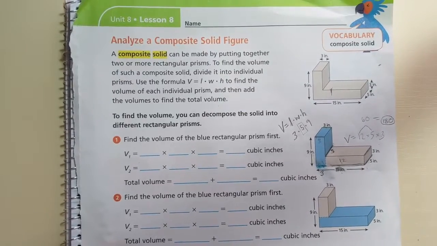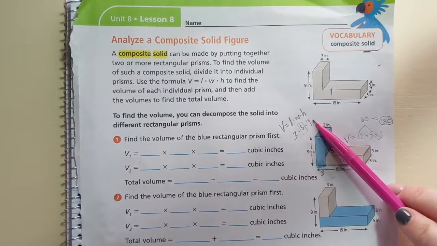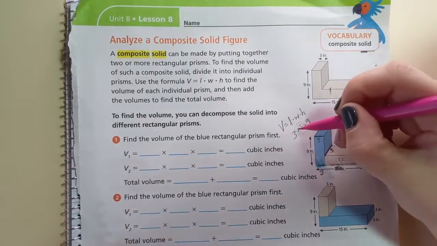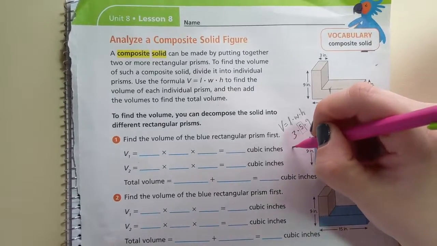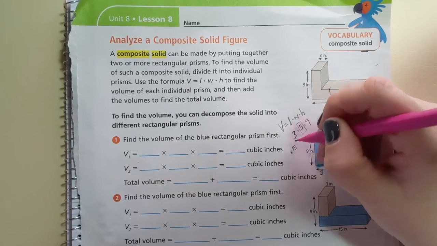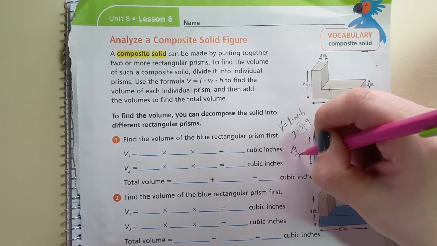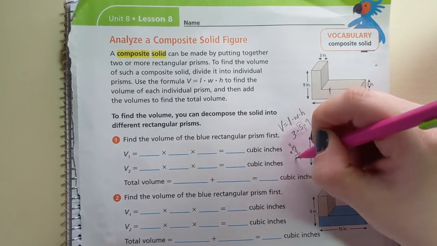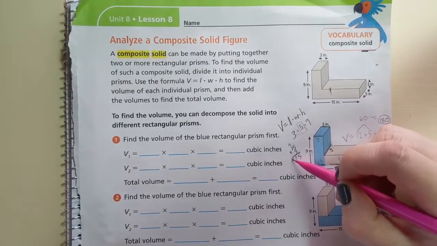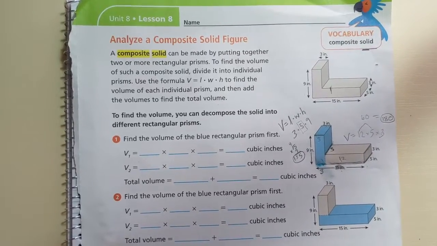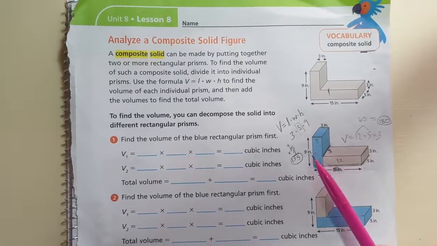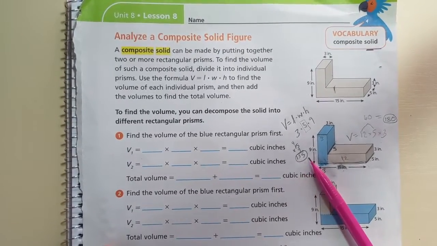You can do this lots of different ways. You can do 15 times 9 or 45 times 3. I will probably do 15 times 9, because I don't know that in my head. Some of you might be able to do 15 times 10 and then minus 15, but I'll just show you. 15 times 9 is 135. So I know the volume for the blue one is 135. Again, the volume for gray was 180. The volume for blue is 135.